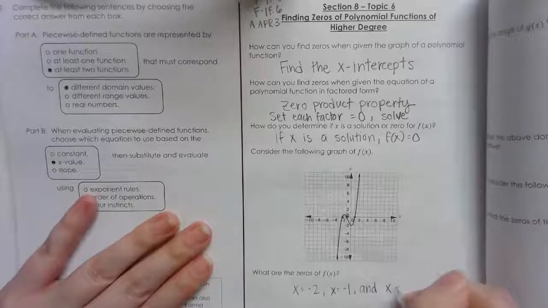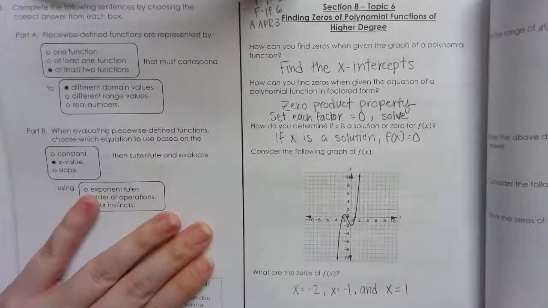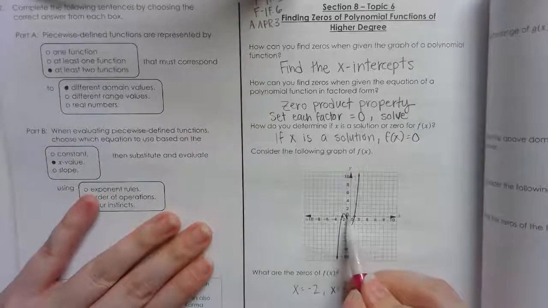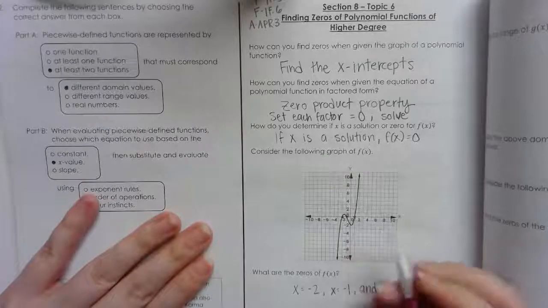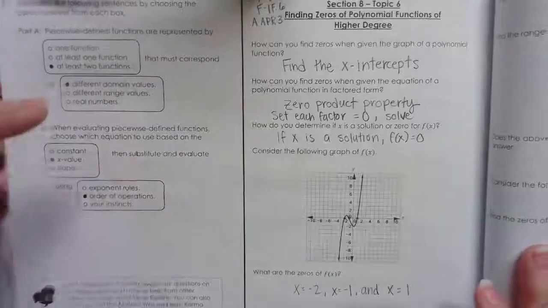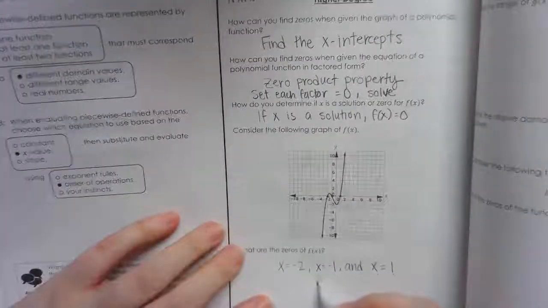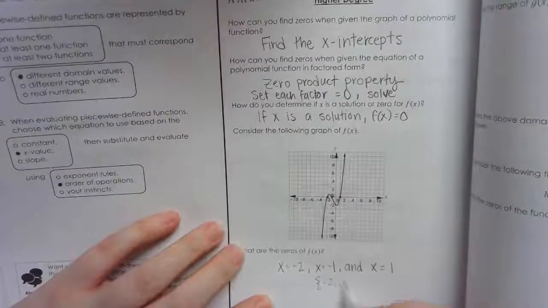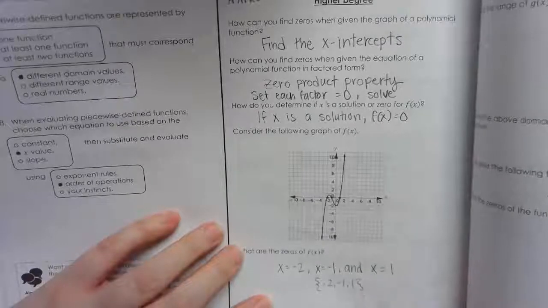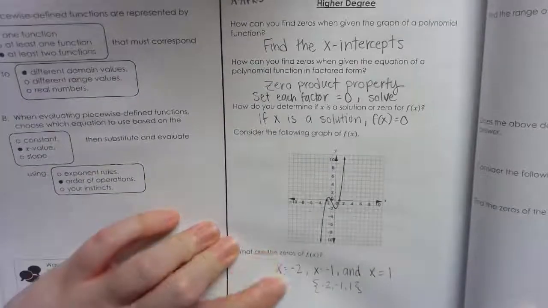and x equals 1. So x equals -2, x equals -1, and x equals 1. You also might see them listed as {-2, -1, 1}, like this, with the little brackets. Either one of those is correct, either way to write it.